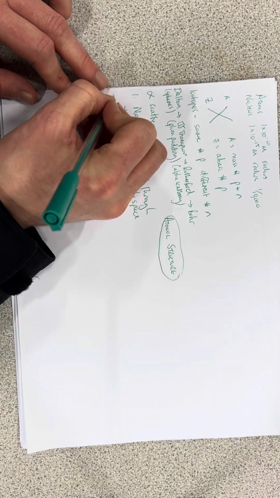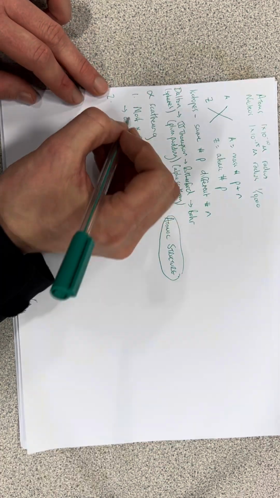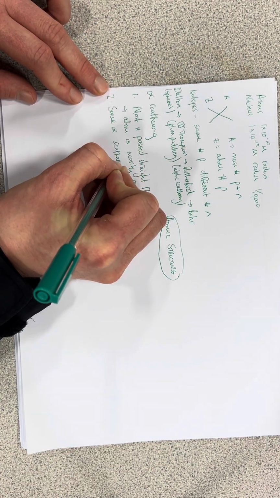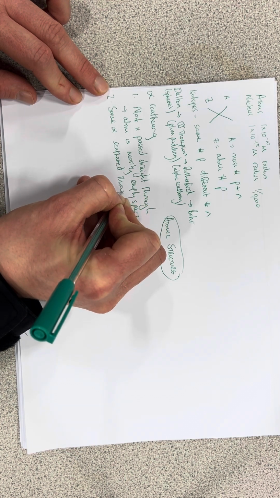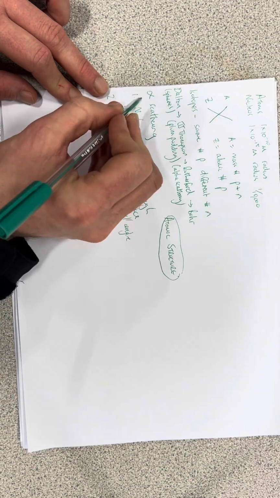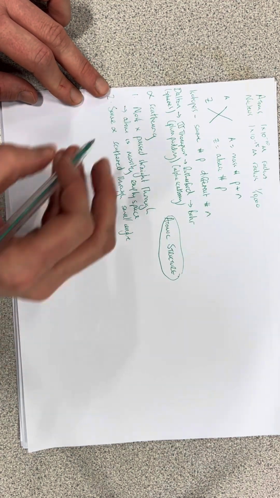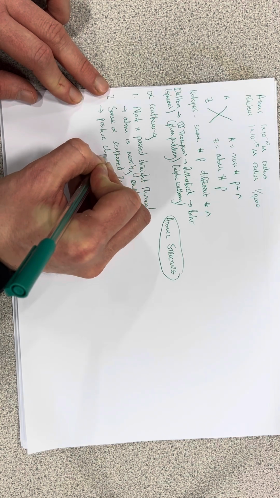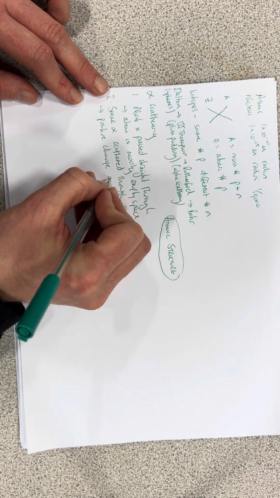Okay? Number 2 was that some alphas were scattered through small angles. Now what this suggested was, because the alpha is obviously a positive particle, that there was a positive charge at the centre of the atom.